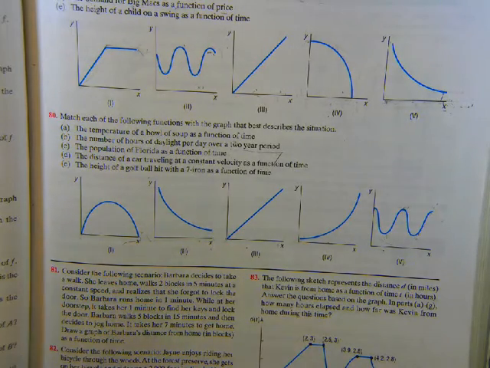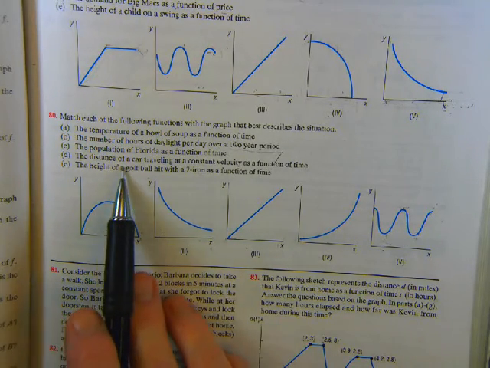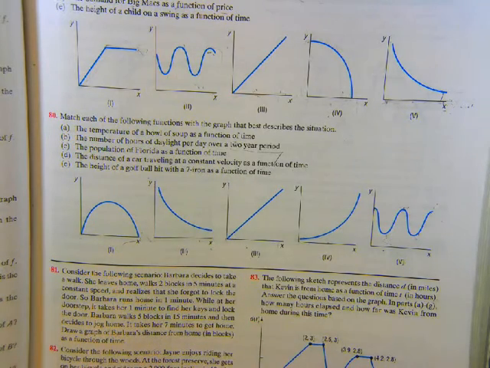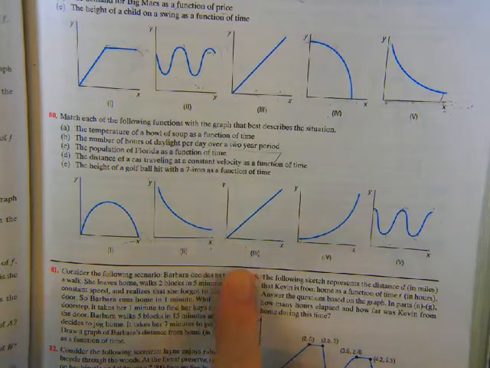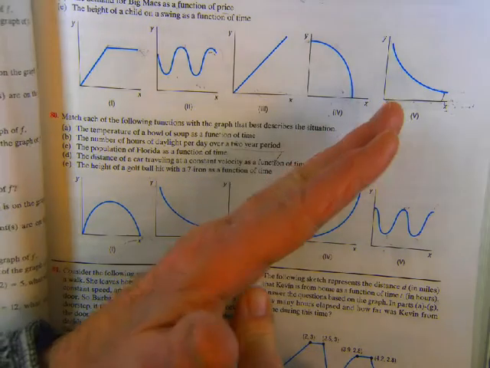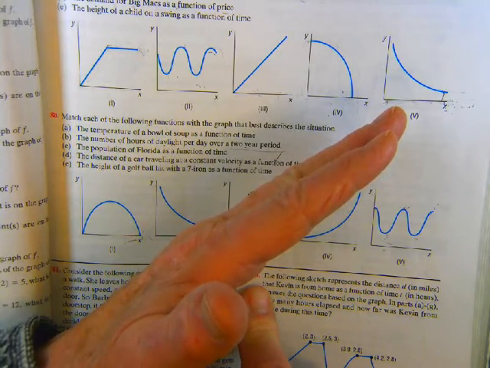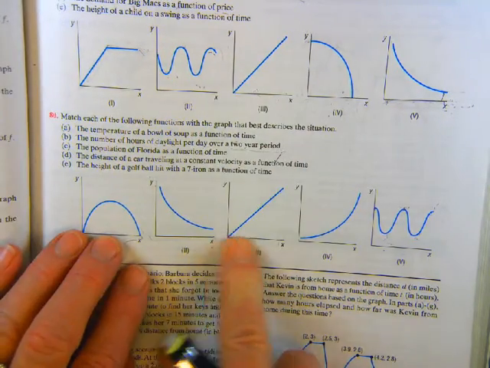The distance of a car traveling at a constant velocity is a function of time. 3. If it's going at a constant rate, that means you've got your cruise control set and you've got a wide open highway and no stop signs. As the time gets more, the distance is getting higher.